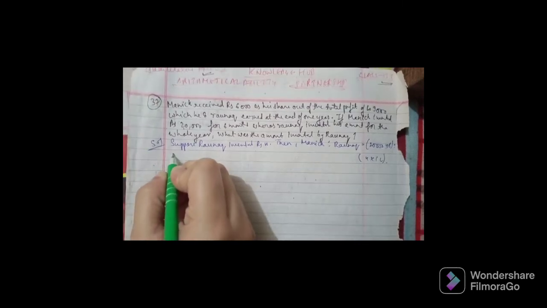So with the same, the rupees x that we let it be, and the Manik and Ronak ratio we talk about. Now we go further, we solve it out.